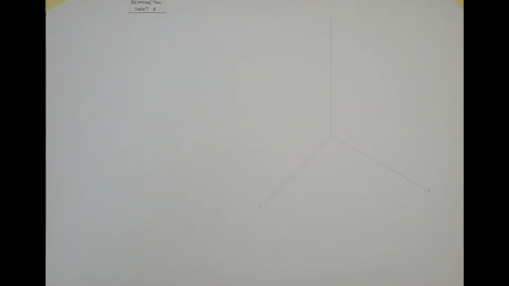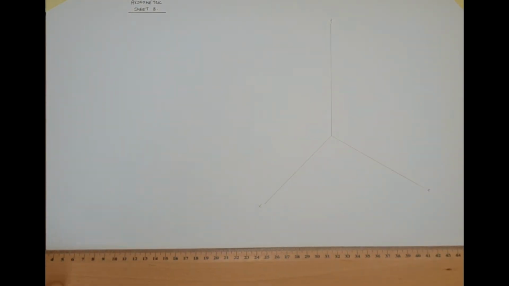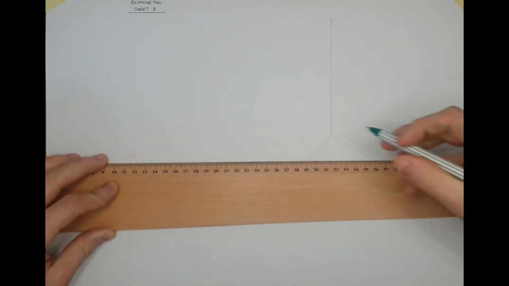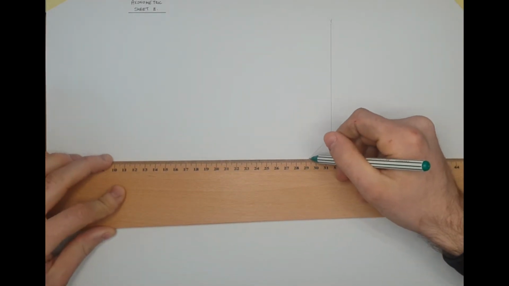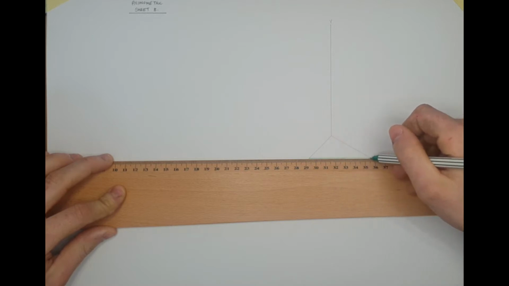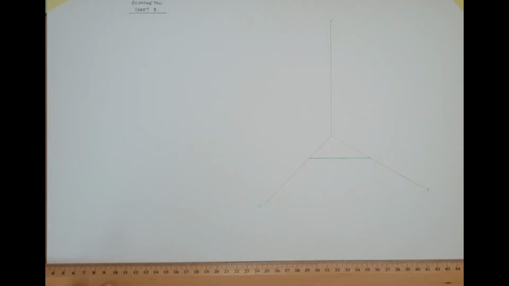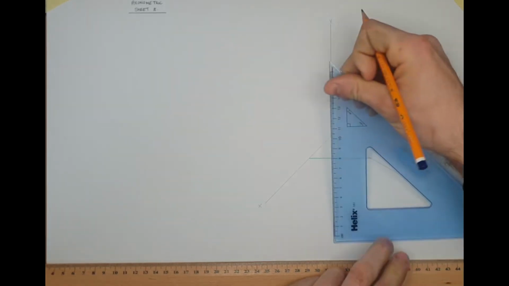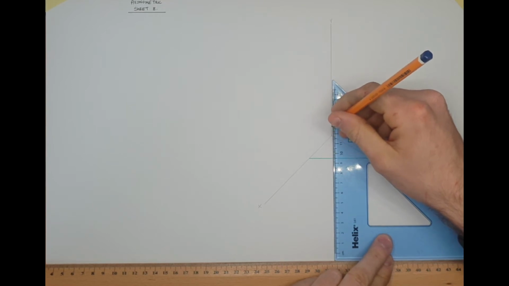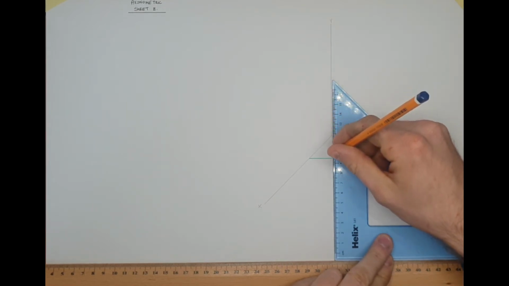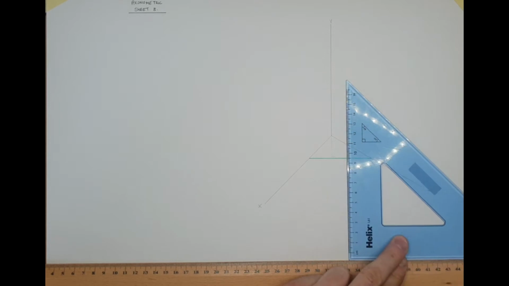I'm going to drop this in there, I'll just pick a green color here, and there. That is the trace on the horizontal plane. And of course that trace, just like always, if I extend the y-axis down, makes an angle of 90 degrees to the trace.